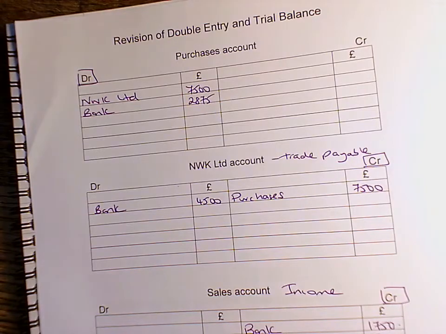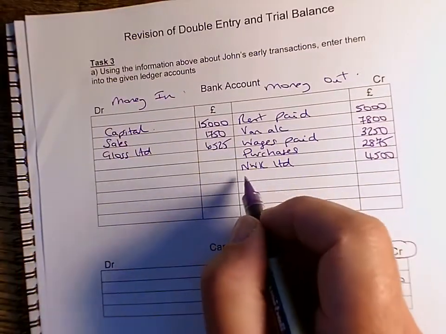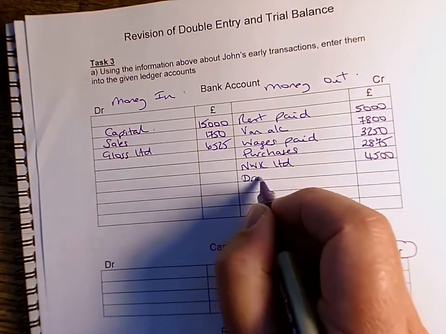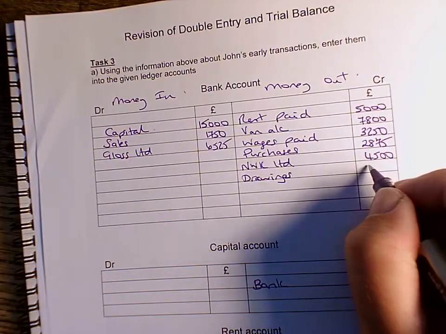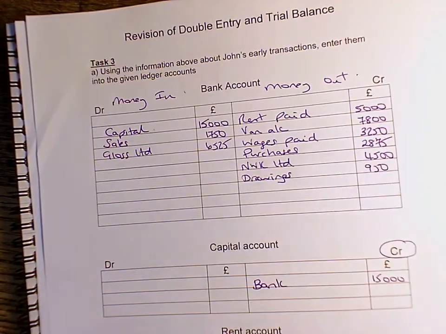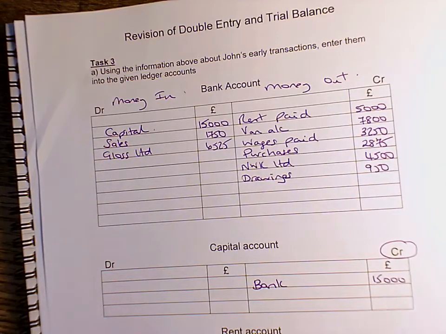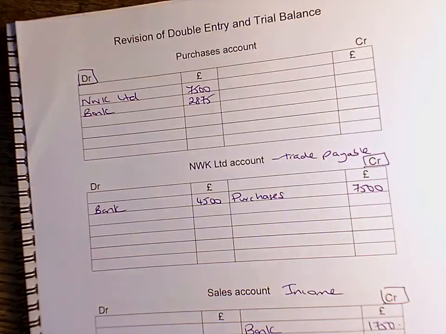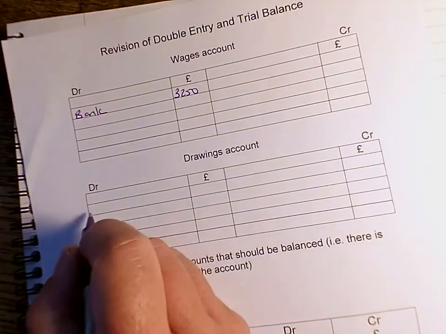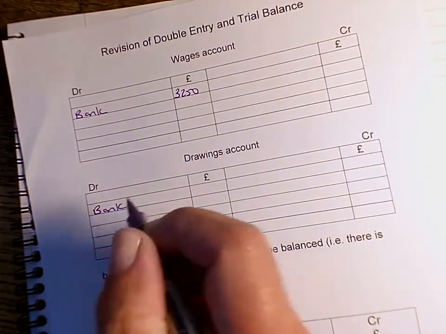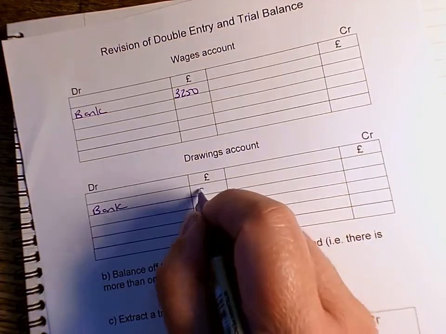And then number 12, he's withdrawn £950 for his own use. So in the bank account, we've got drawings, £950. And then we need to find the drawings account, which is on here, page 3, I think. So there it is. So let's record that. It's paid through the bank, £950.